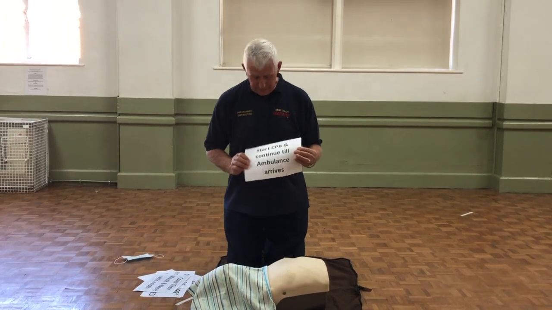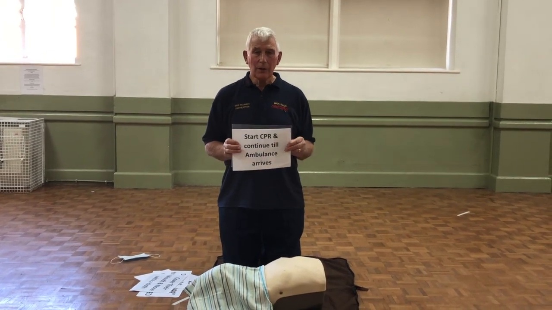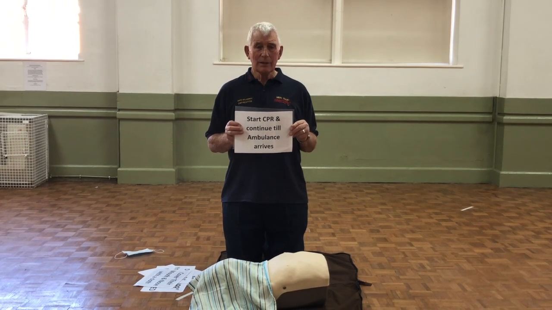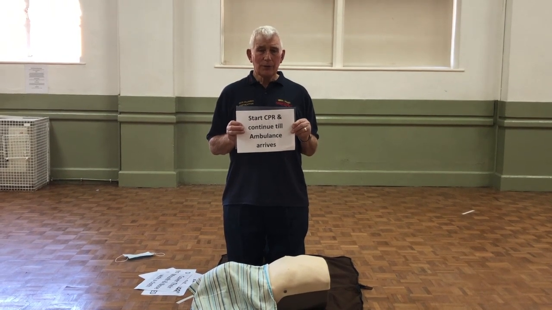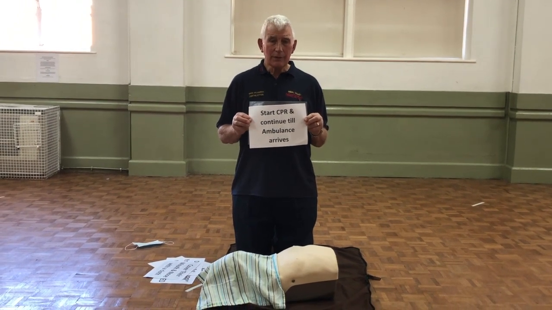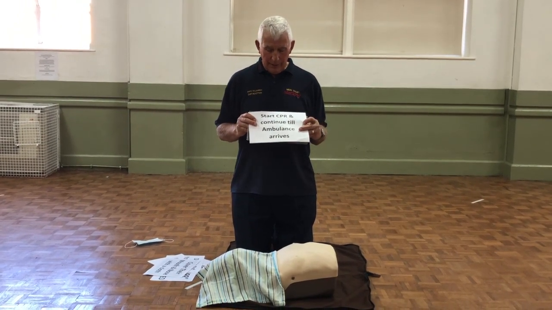And finally, start CPR on a patient who is not responding at all. If they suddenly do respond, then obviously stop doing CPR, and if they're breathing normally, you put them in the recovery position. But if there's no signs of any life at all, you carry on doing CPR until the ambulance arrives.